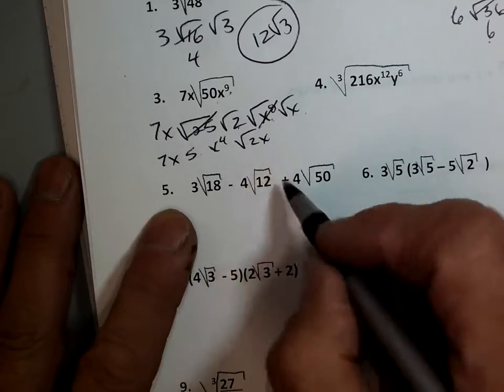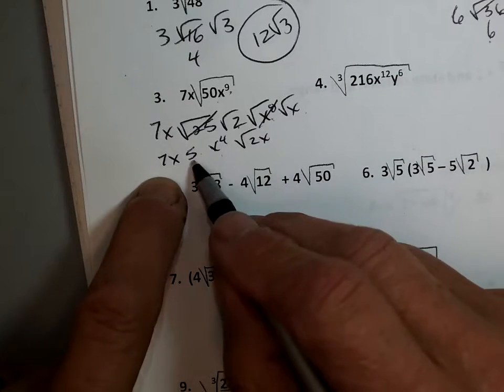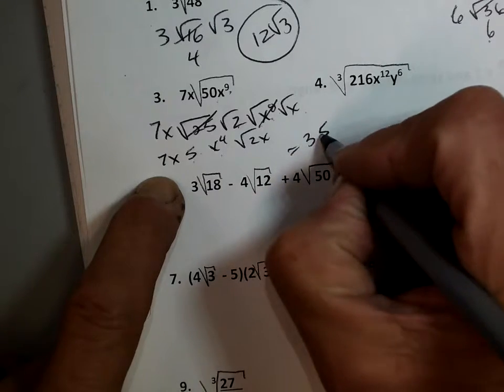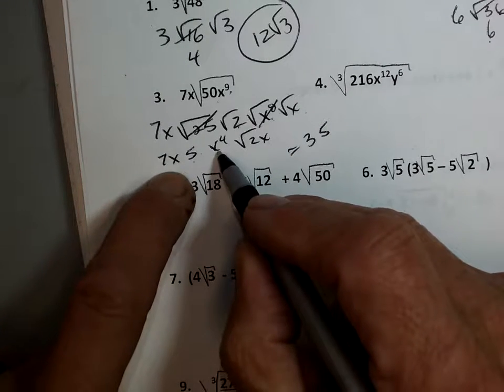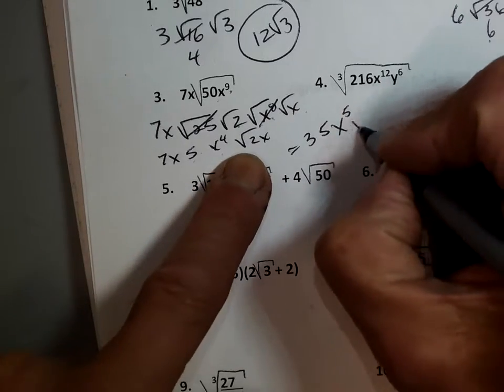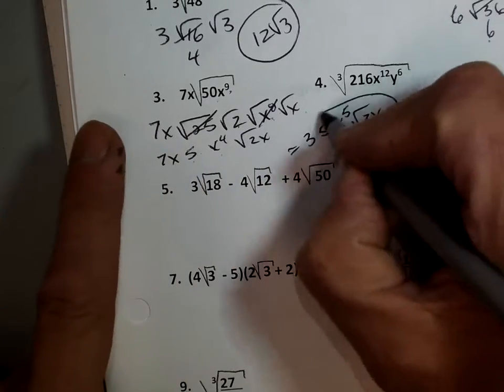Oh, yeah. So I'll have a 35, 7 times 5. I'll have a x to the 5th, because I have an x here, and 4 of these, x to the 5th. Square root of 2x, and that is my answer, okay?